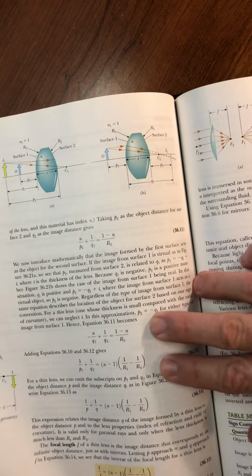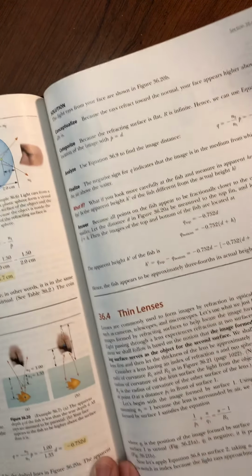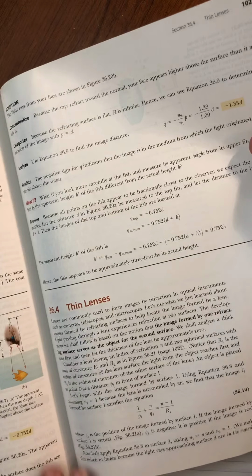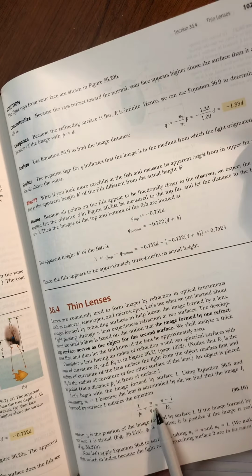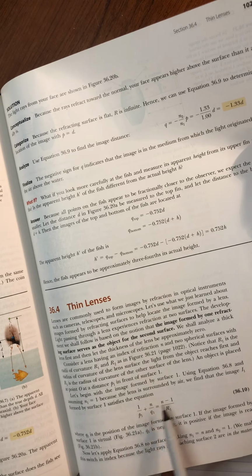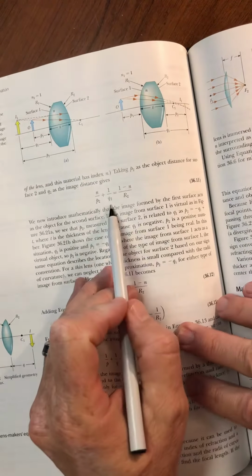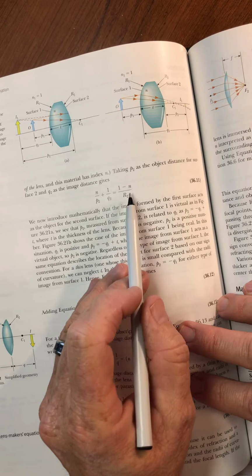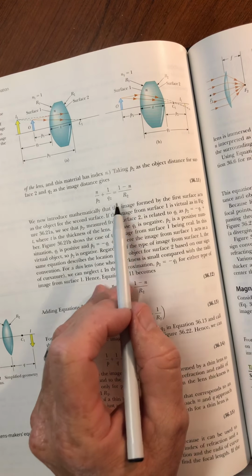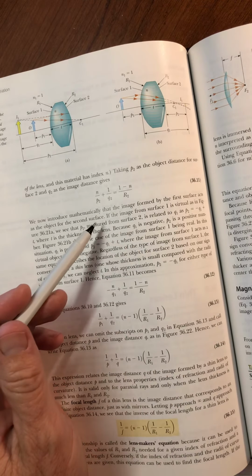That's why in this little derivation, they have this little equation here for where the image is formed from the first refracting surface. And then they do it a second time right here and say, okay, where is the second image formed, meaning the image formed by the second refracting surface.